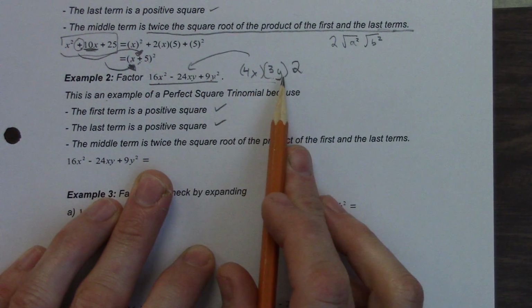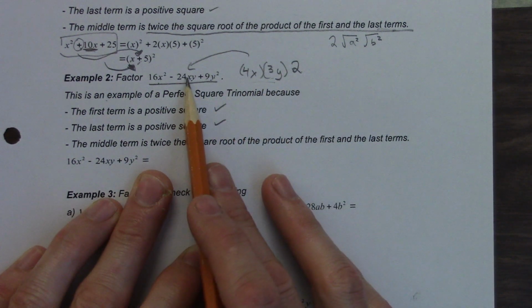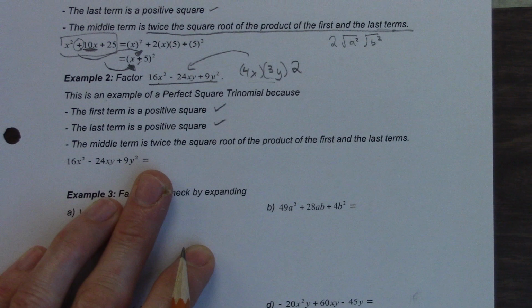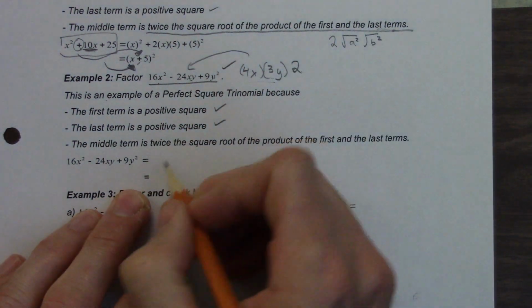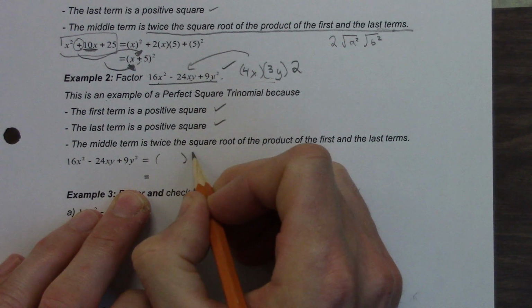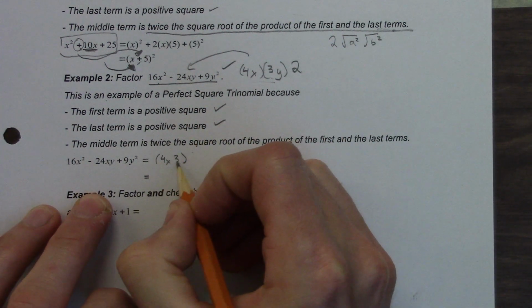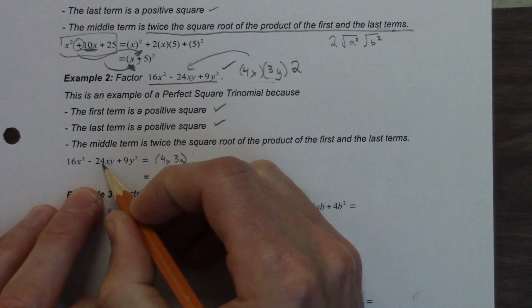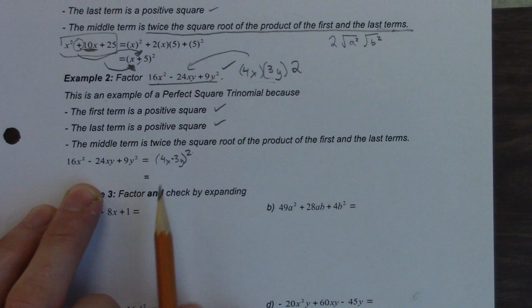So 4x times 3y is 12xy, times 2 is 24xy. So this all works out. So this all becomes, in one step, 4x, 3y, and the middle sign goes there, with a square. That's it.